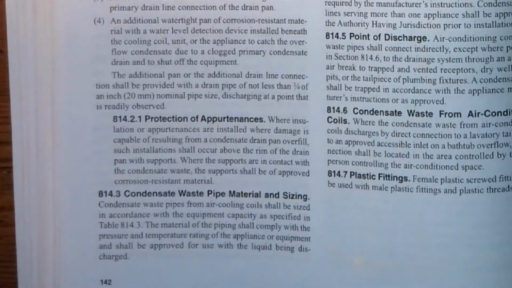Protection of appurtenances. Where insulation or appurtenances are installed where damage is capable of resulting from a condensate drain pan overfill, such installations shall occur above the rim of the drain pan with supports. Where the supports are in contact with the condensate waste, the supports shall be of an approved corrosion-resistant material.